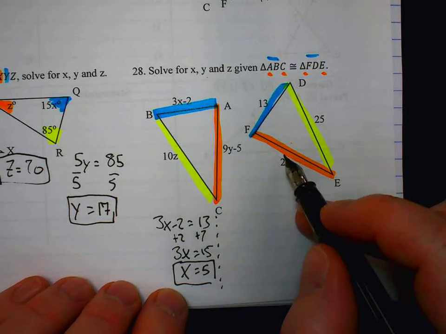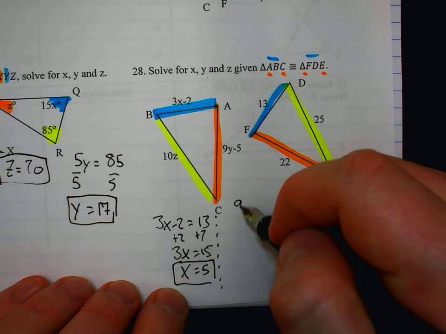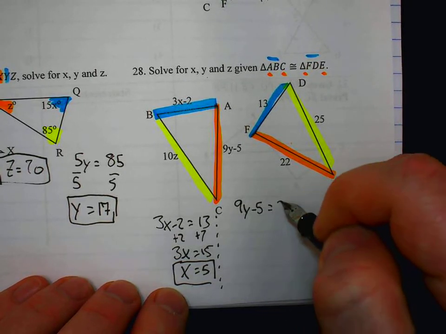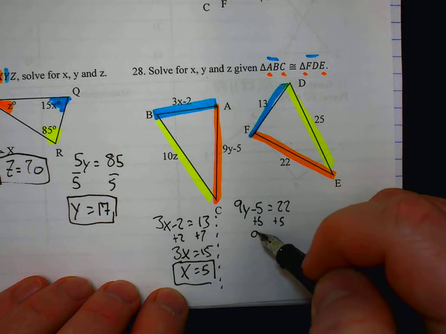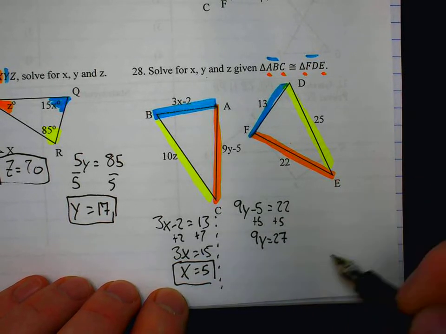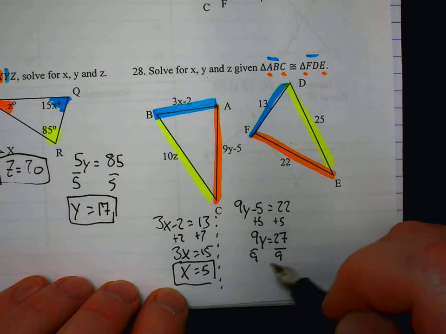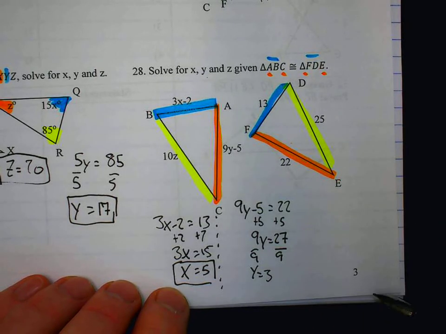Next, orange to orange. For my y's, 9y minus 5 equals 22. Add that 5 to both sides. Divide by 9. And get 3 for y.